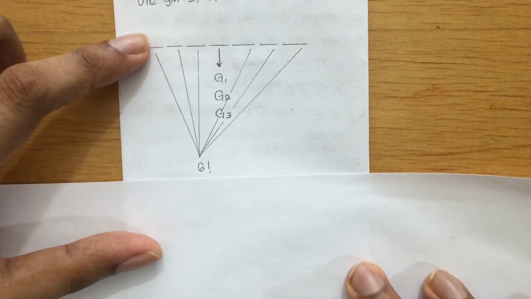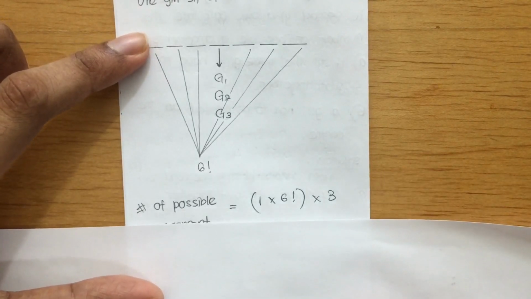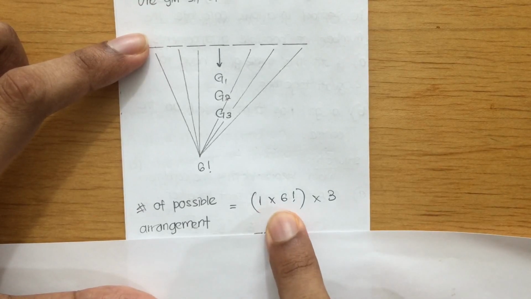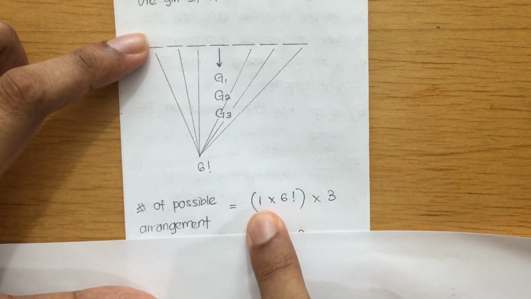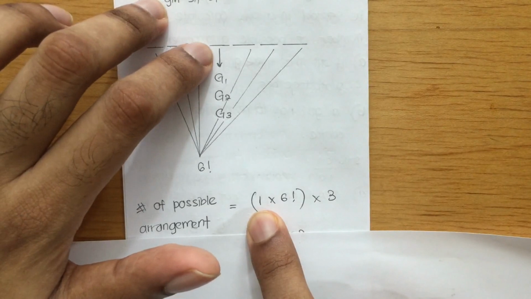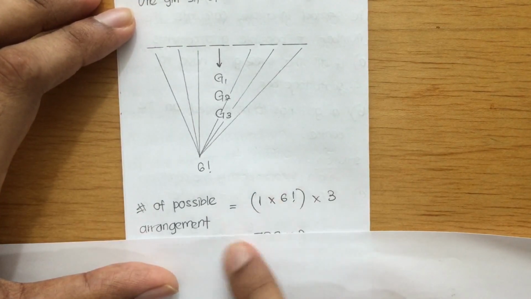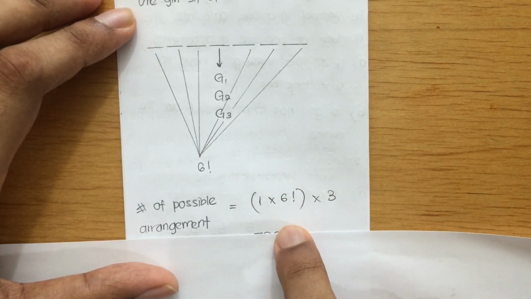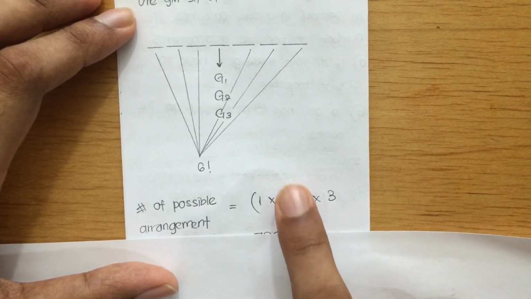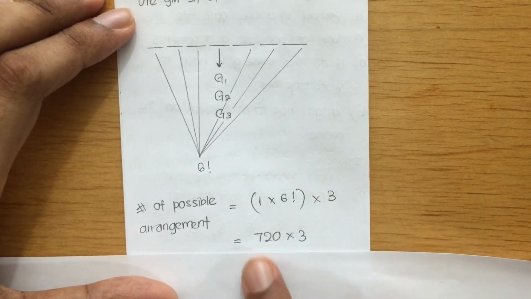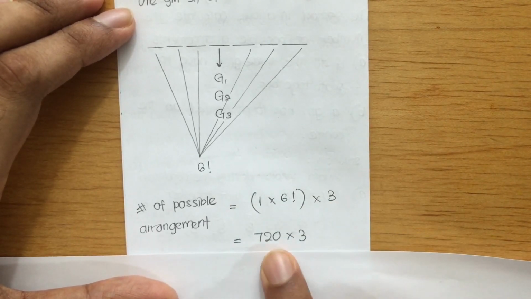Okay, if you still don't get it, I'm going to show you the working here. The number of possible arrangements is equal to 1 times 6 factorial, since 1 stands for the girl sitting in the middle, and 6 factorial is for the remaining people, the 2 girls and 4 boys, and then you multiply by 3. That equals 720 times 3.